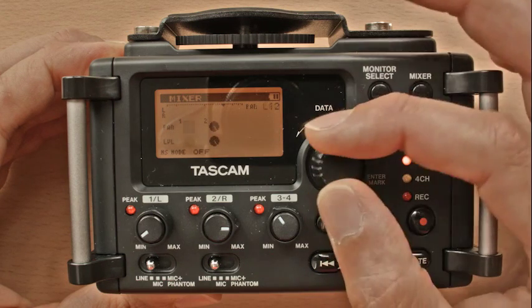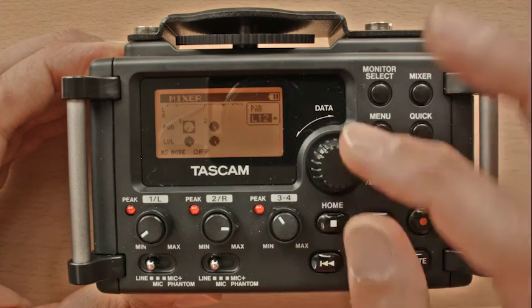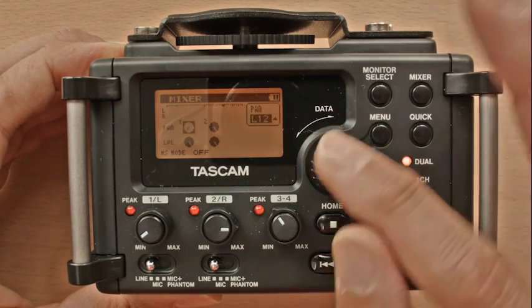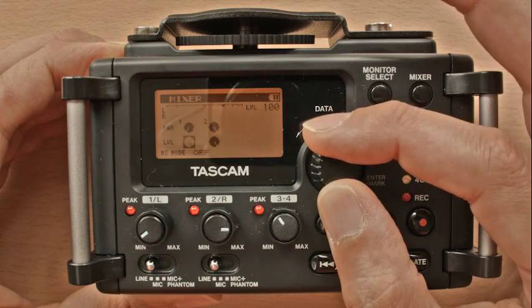The Mixer button will enable you to move audio around in the stereo field and change the levels of each input for your headphones or line out. It does not affect how the audio is being recorded.